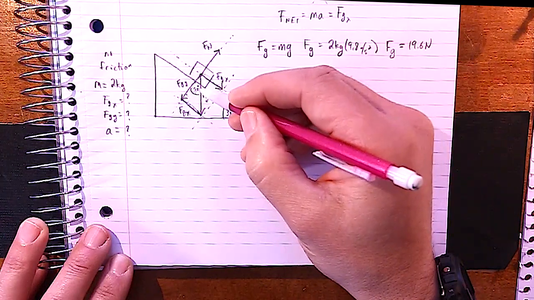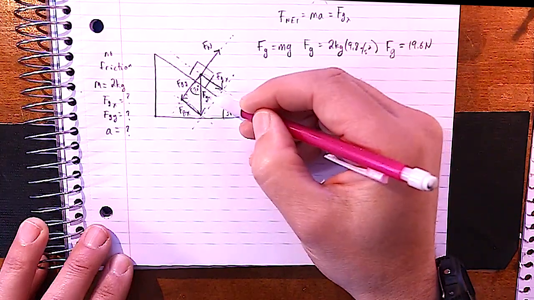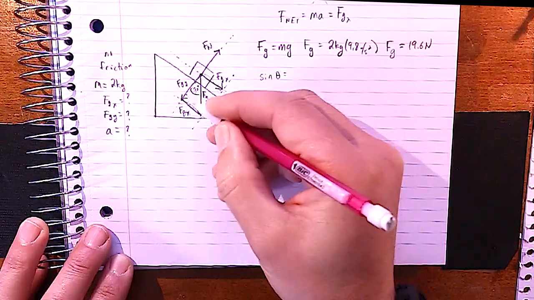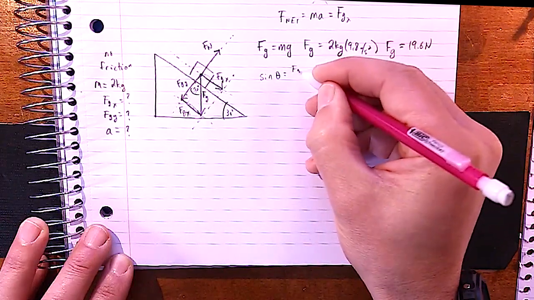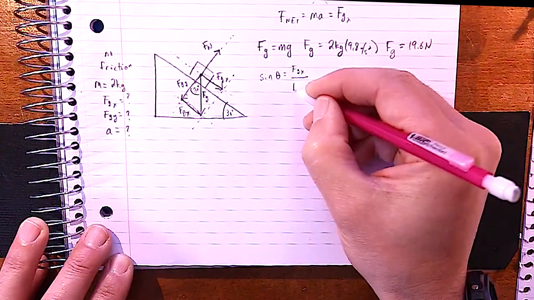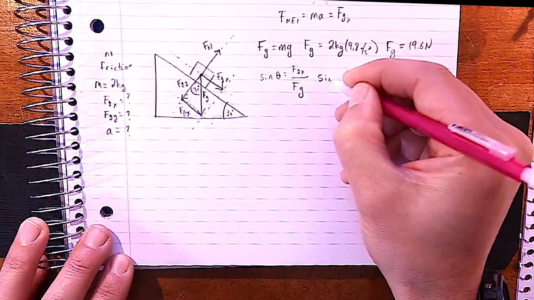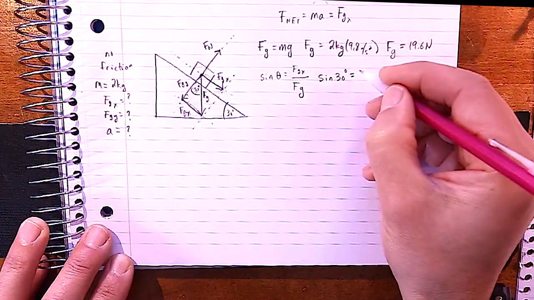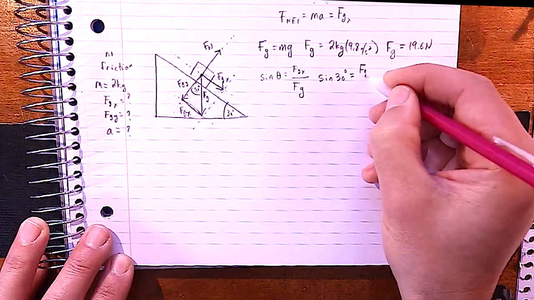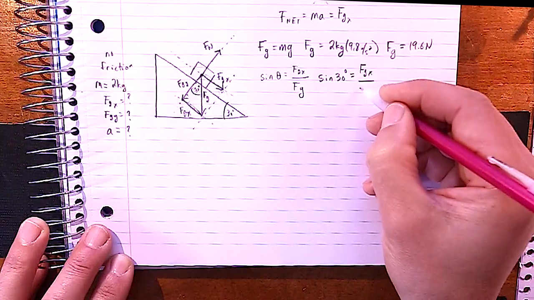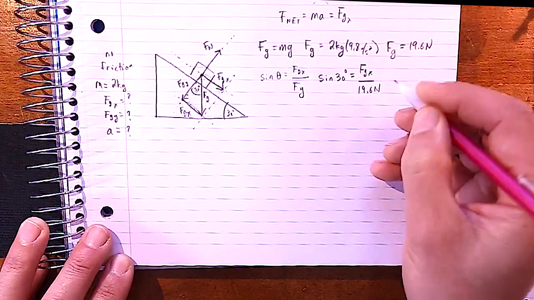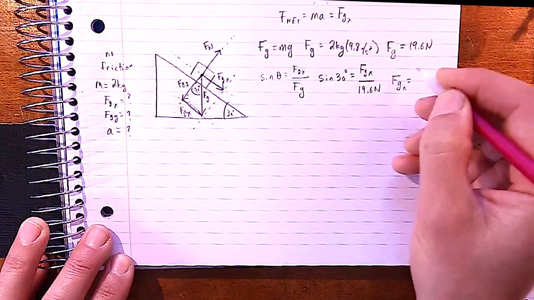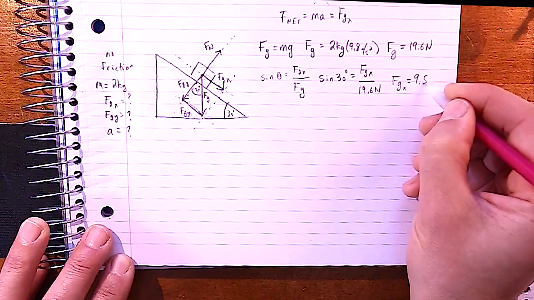So what do we have? We have opposite and hypotenuse. So we're going to do sine theta is equal to the opposite side, FGX, over the hypotenuse, which is FG. So we have sine 30 equals opposite, that's our FGX, which we're just going to leave because that's what we're solving for. And then we have our FG, which is 19.6 newtons. So we cross multiply, and that gives us an FGX of 9.8 newtons.